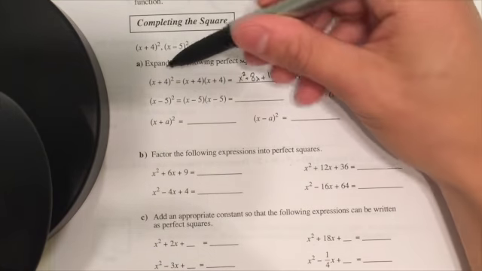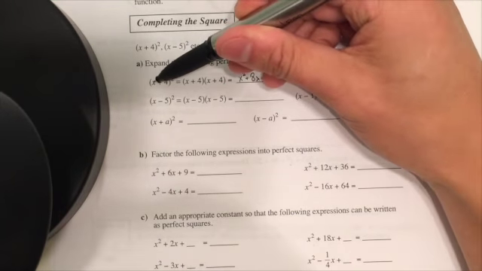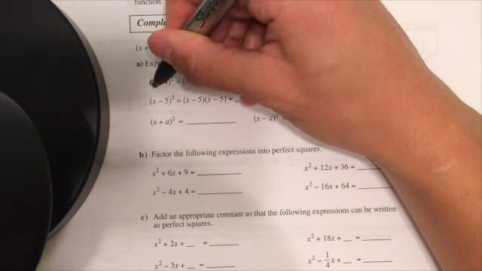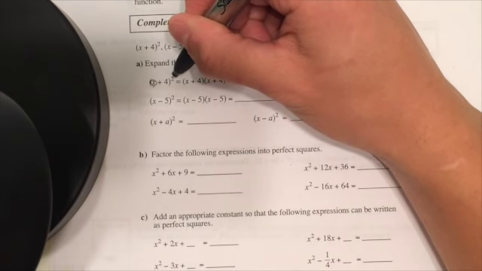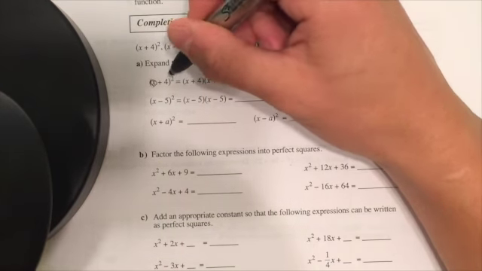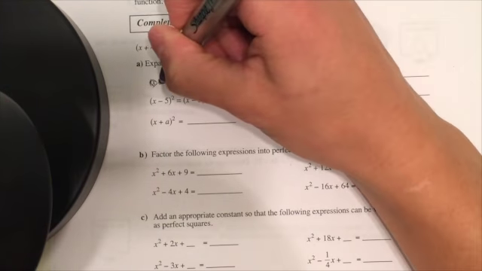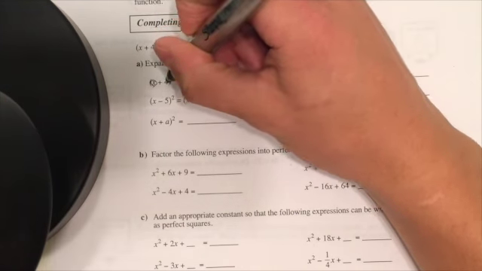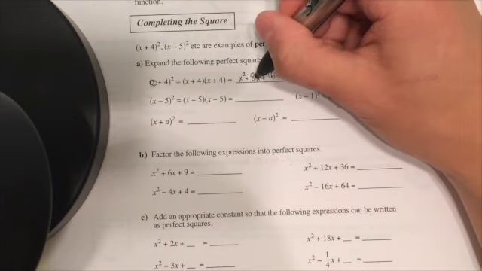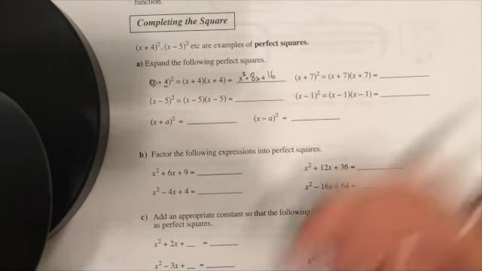Now, a quick way to do this is if you think about this x squared, the first thing you're going to do is square that value because you have this exponent. The next thing you do to get this 8x is you go x times 4, which would be 4x, times 2 would be 8x, and then you square that final term.